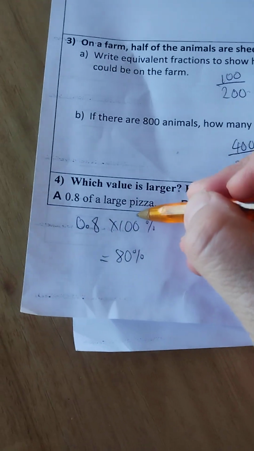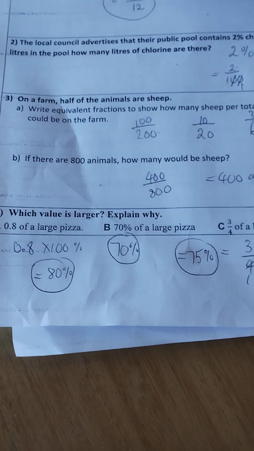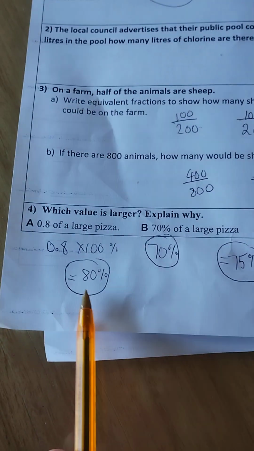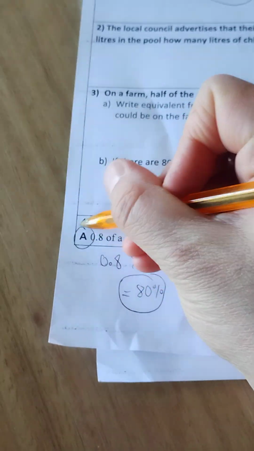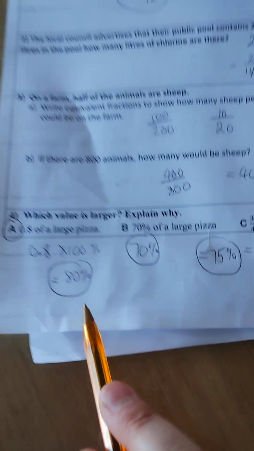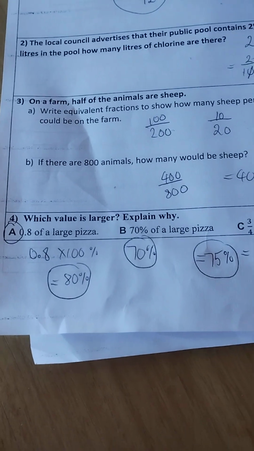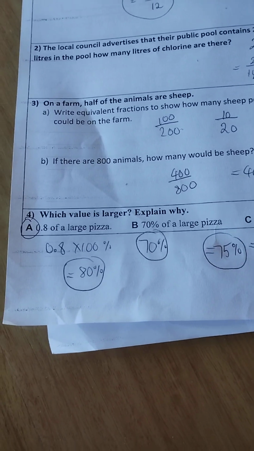I can compare these much easier. So which value is larger? Well, the 80%. So A would be larger. And if you explain why, well, we can say the 80% is a larger percentage because we converted them all to percentages.